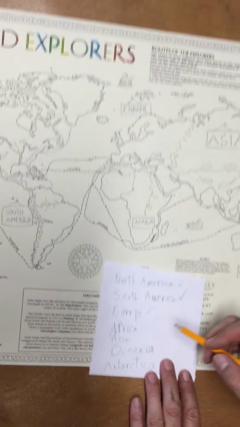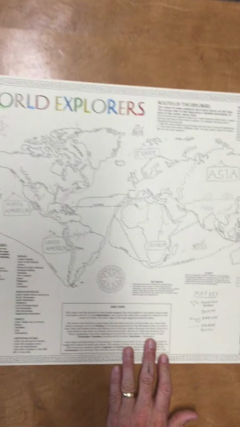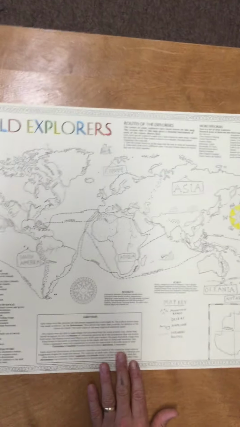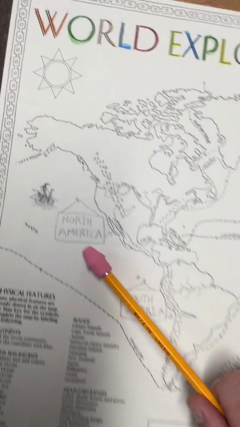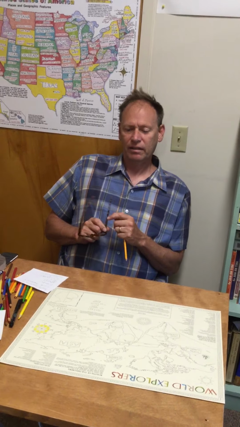All right, so I think we got Africa, Asia, all of them. Great. Okay, that's a good start to our map, I think, and we've got all 7 of them drawn on there. And from there, maybe in the next video we'll add some of the major oceans. Okay, but that's a good start today. I think that's a good place to stop for now. And we'll get into the map a little bit more in the next video.